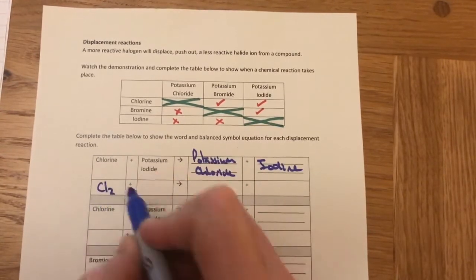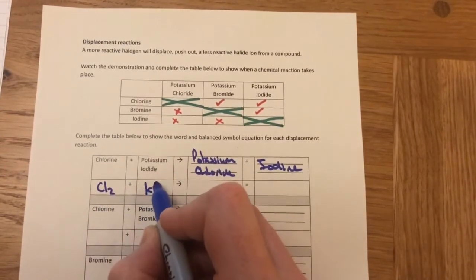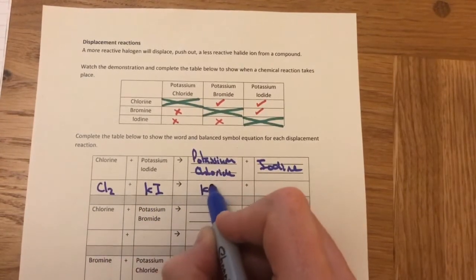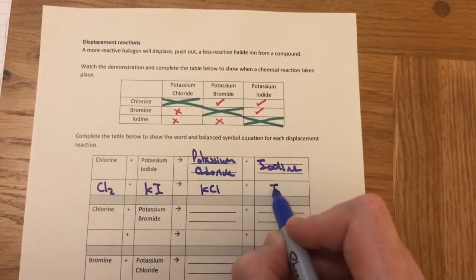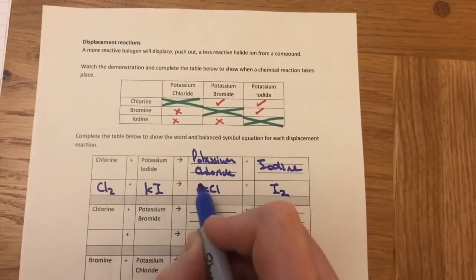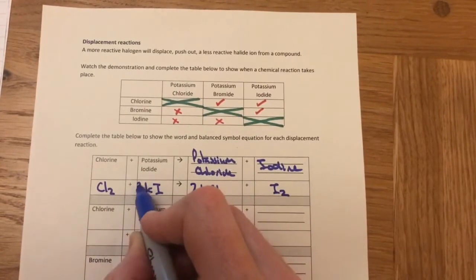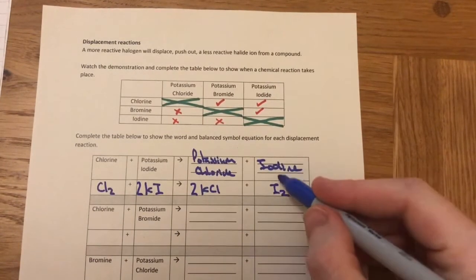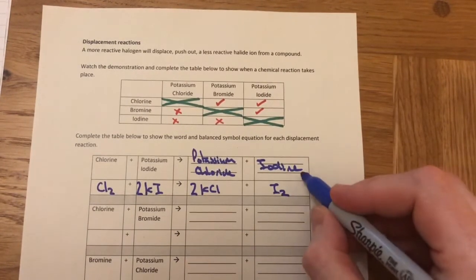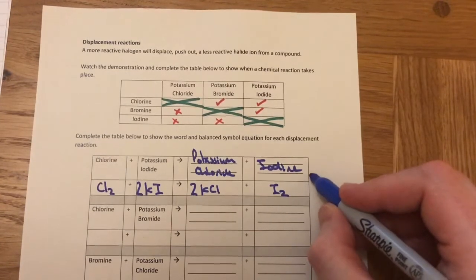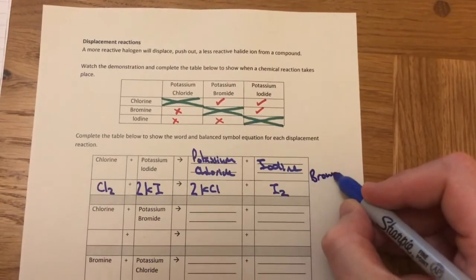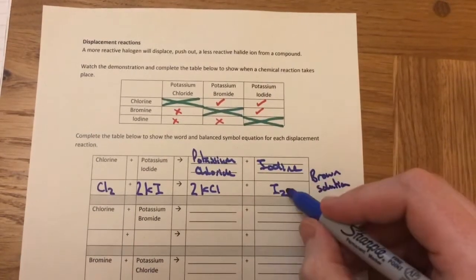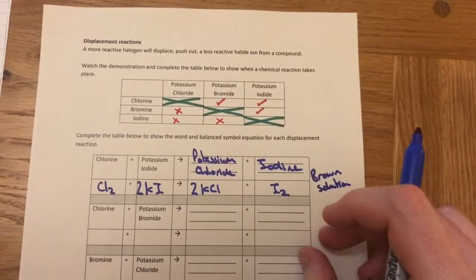Chlorine is diatomic, so it's Cl2, potassium iodide, potassium chloride is KCl, iodine is I2. This needs to be balanced, so we'll put a 2 in there and a 2 in there. Now because the iodine has been displaced, this will actually cause this solution to form a brown coloured solution, because the iodine that's been displaced will cause that brown colour to form.